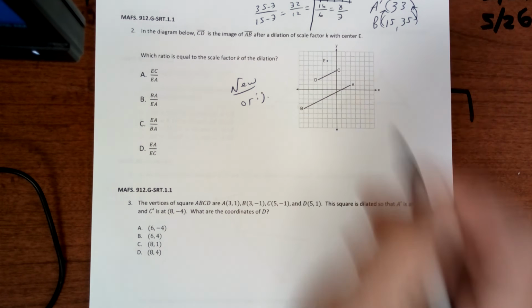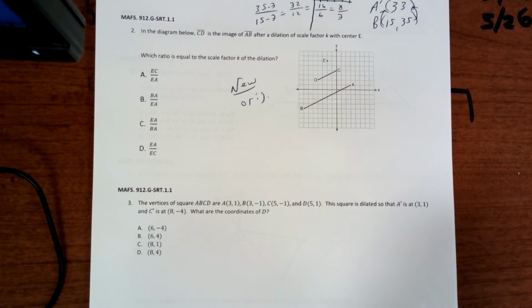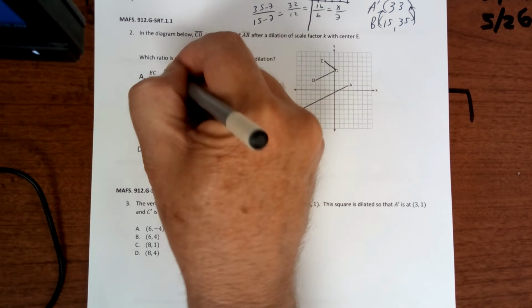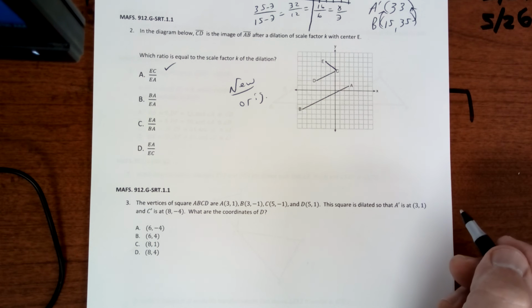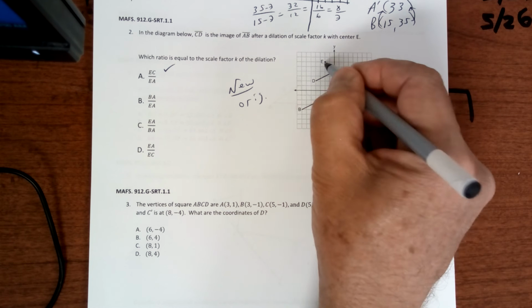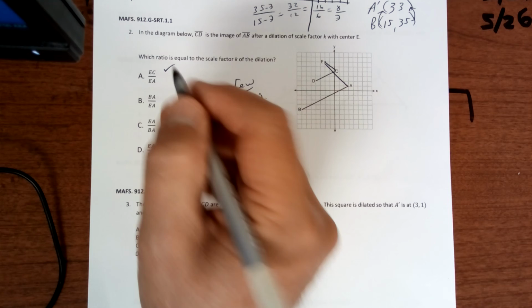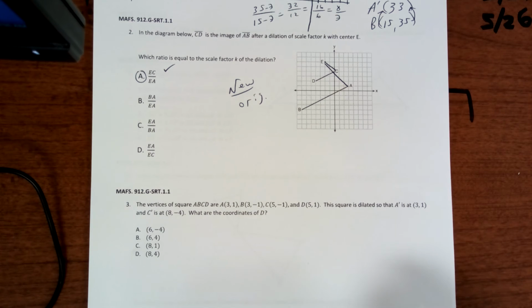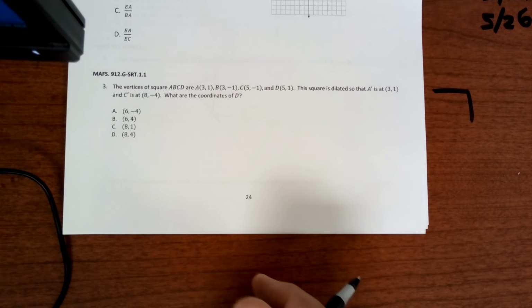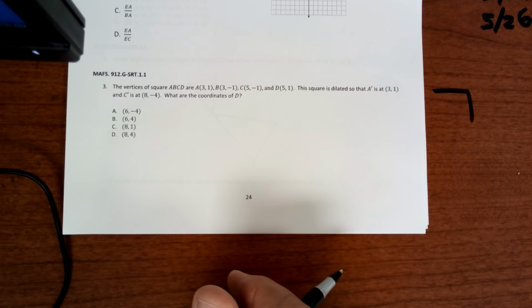Okay, so the new one would be EC, which is that one, and then the original she has as EA. So EA would be this one. Okay, so this is the one that was chosen again. The next one here, the vertices of the square, and then it's dilated, and they give you the new points.